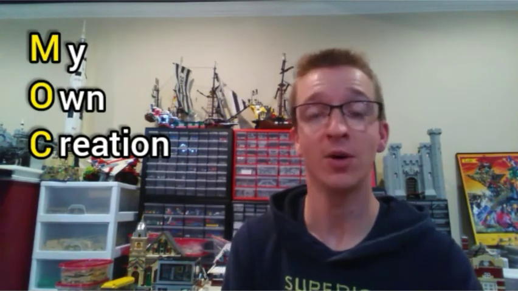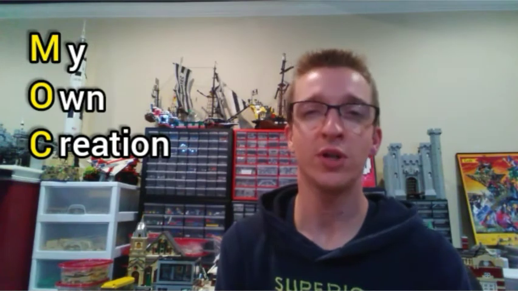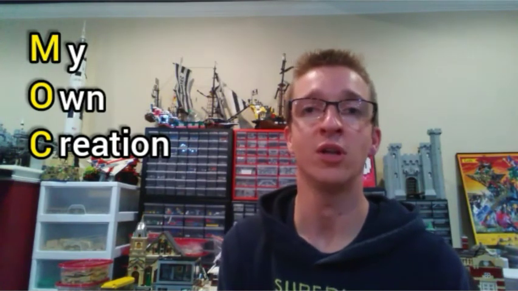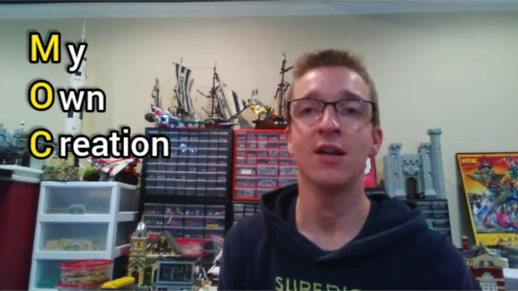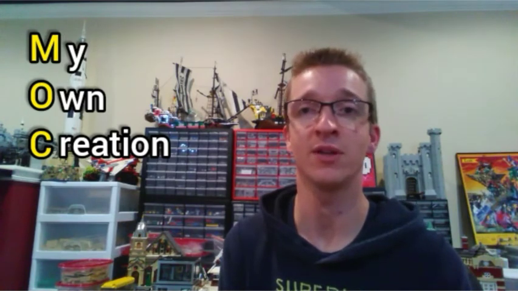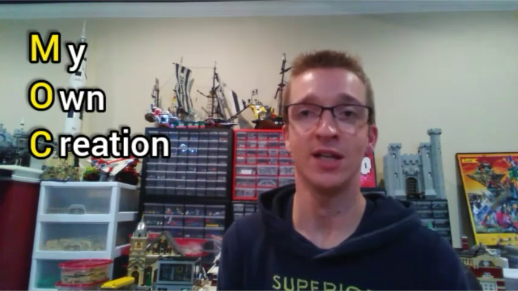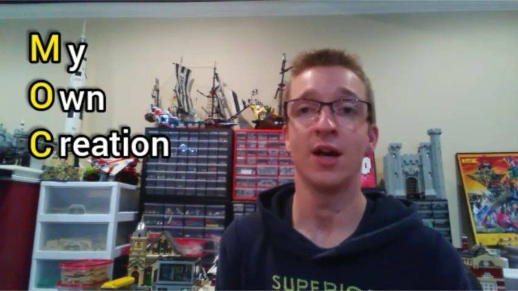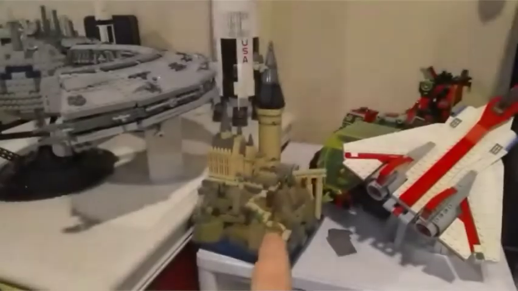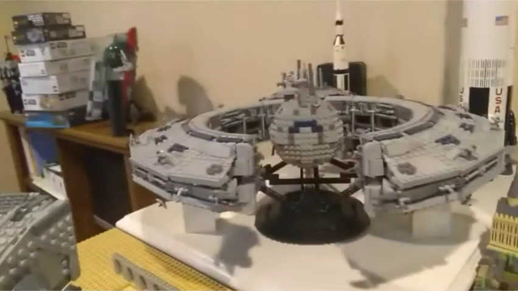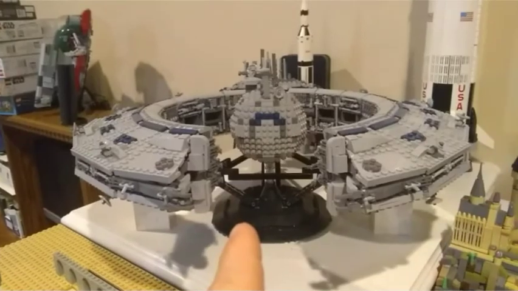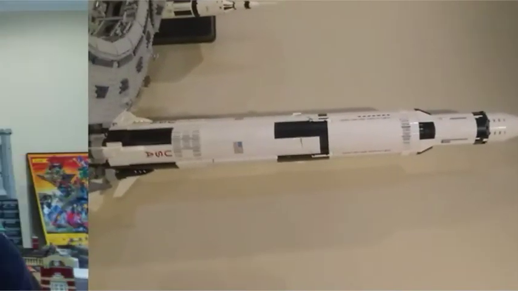I know it says my own creation, but this is used pretty generally through the LEGO community to mean anything that fans have come up with and have put those ideas together. That is a MOC. I'll give you some examples right now. This is a MOC that I've created. This is a fan design MOC, and this is a LEGO set.